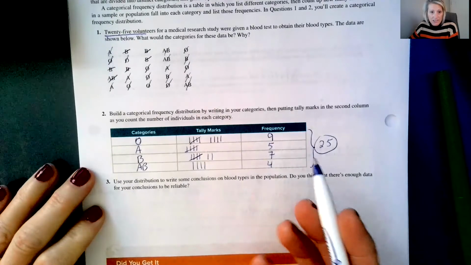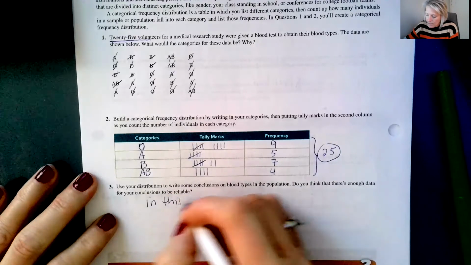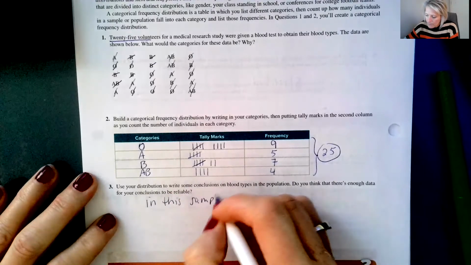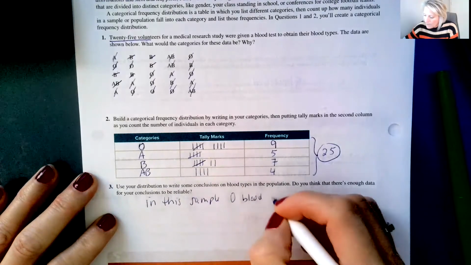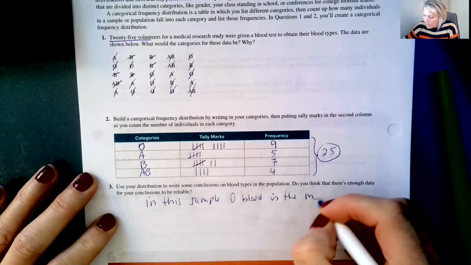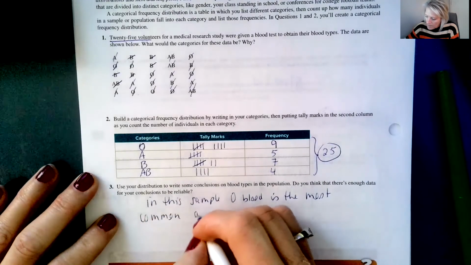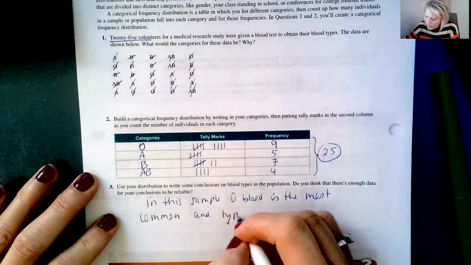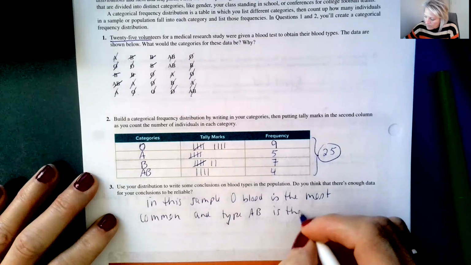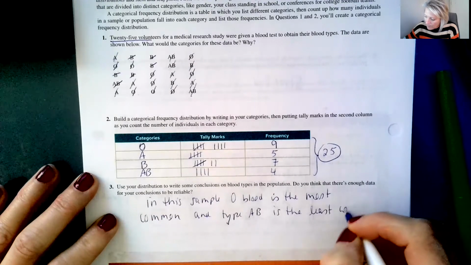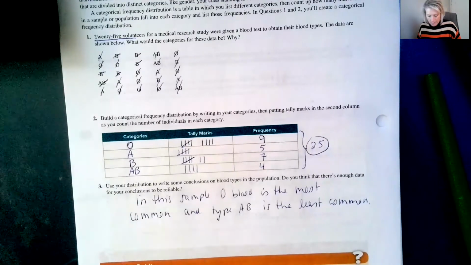So some things I can notice is in this group of people, in this sample, O blood is the most common, and type AB is the least common. Those are a couple of observations I can make from this data.